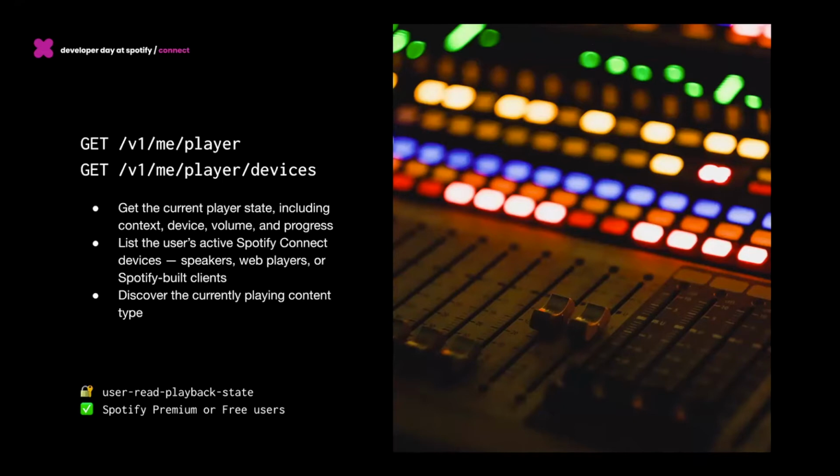You can see which device is playing. You can see how loud, or what the volume is, of playback. And then you can even see the progress of playback. So how many milliseconds into playback the current track is. And then using the player/devices endpoint, you can list the user's active Spotify Connect devices.